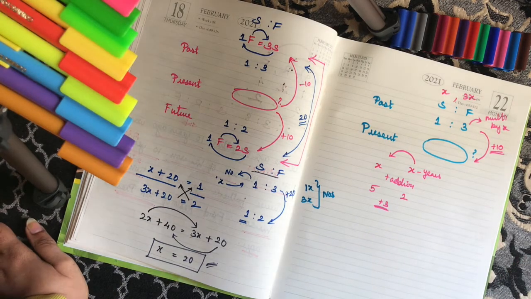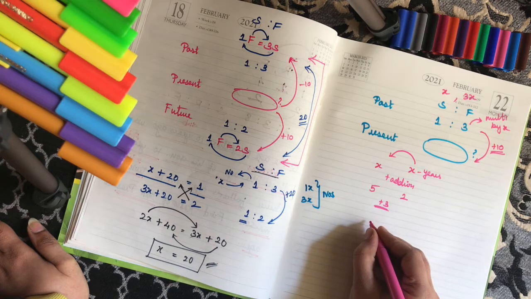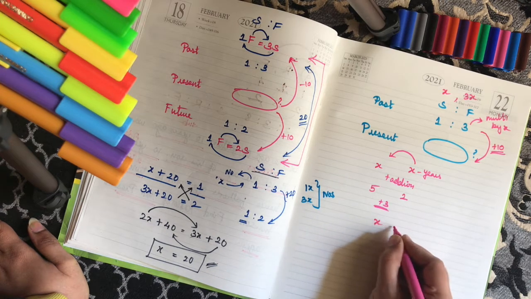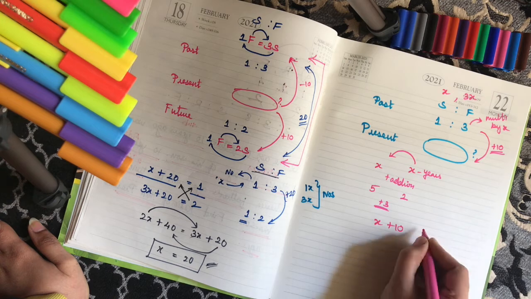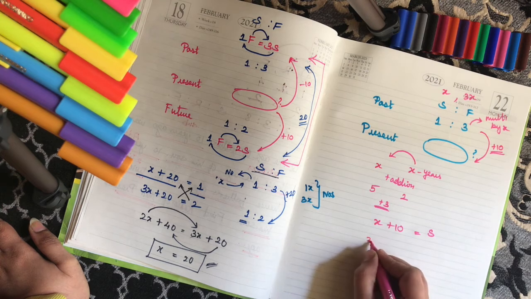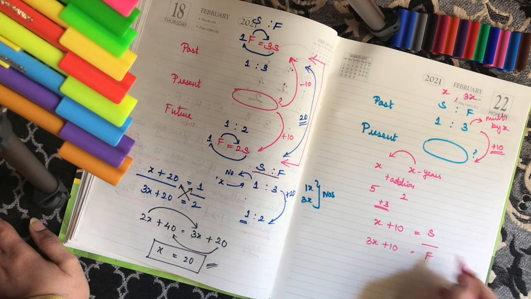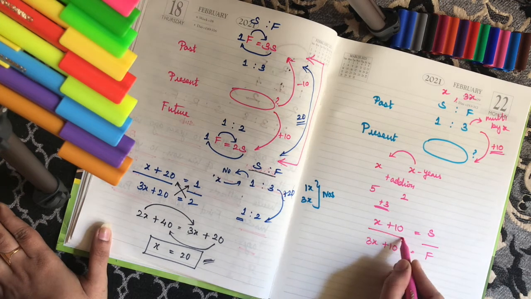So I'm writing the equation here: x plus 10, which is equal to the son ratio, and 3x plus 10, which is equal to the father ratio, right? I just need to divide it.